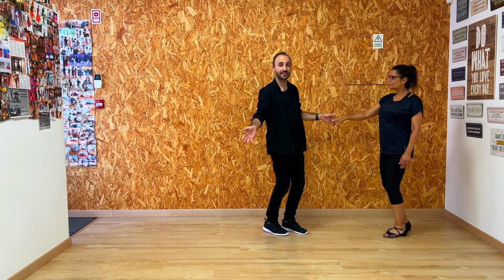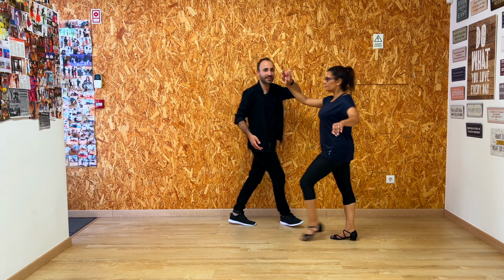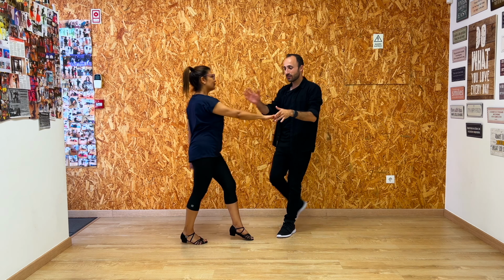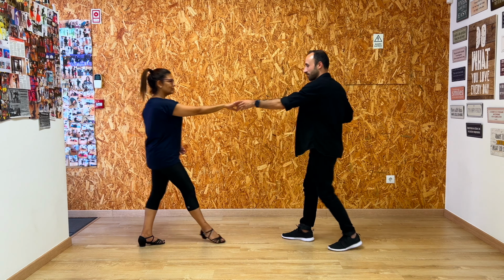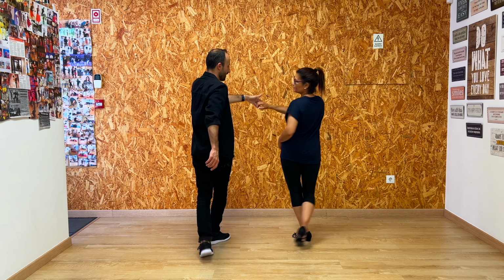I could swap hands, or I could even, I'll show you first the swap of hands, 2, 3, and 4. Okay, I'm going to swap hands. At least that looks different. Or we can even hold it. That's nothing else I like doing. So I'm doing my right side pass, 1, 2, 3, and 4.